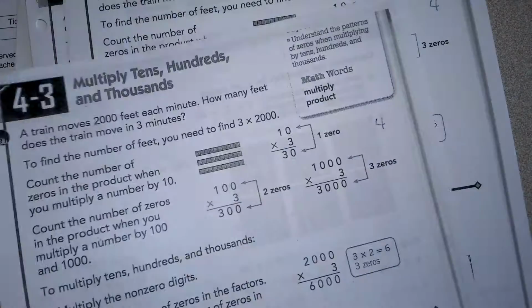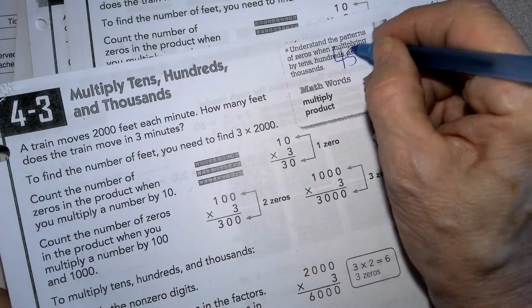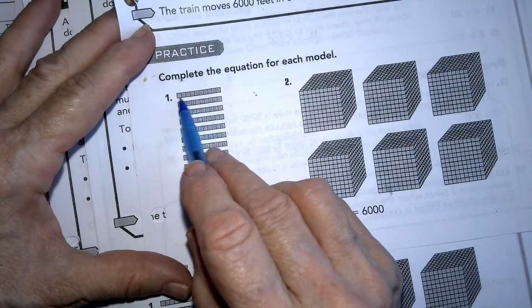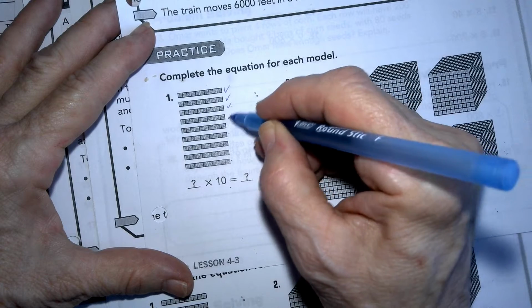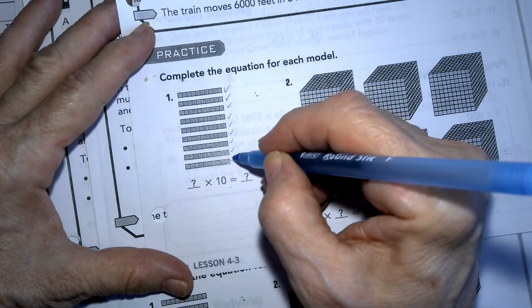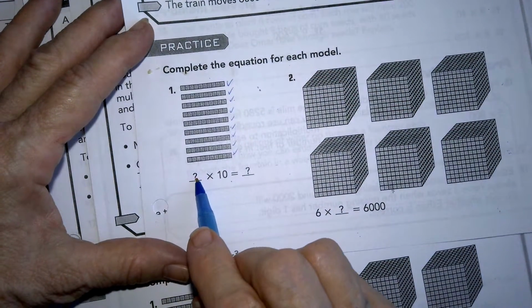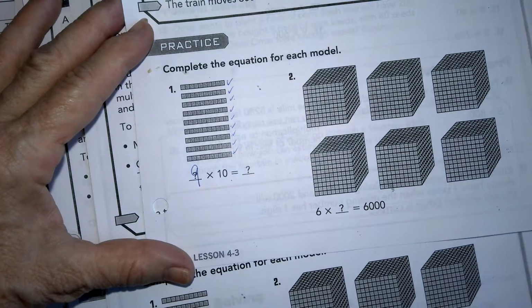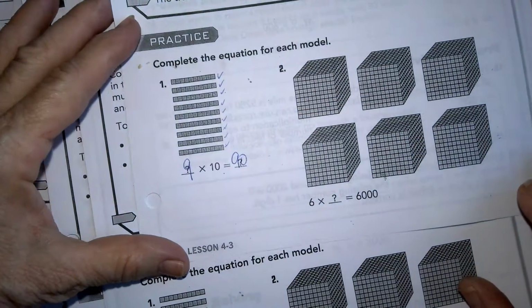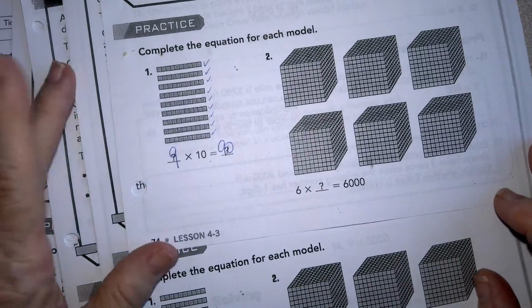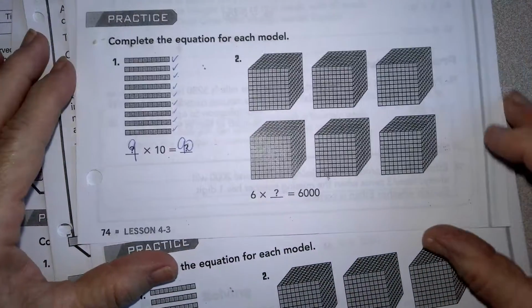So again, this is going to be assignment number 45. And again, we're saying that this is a set of 10, and there's how many sets? 1, 2, 3, 4, 5, 6, 7, 8, 9. So guess what's missing here? 9. And 9 times 10 is what? 90.